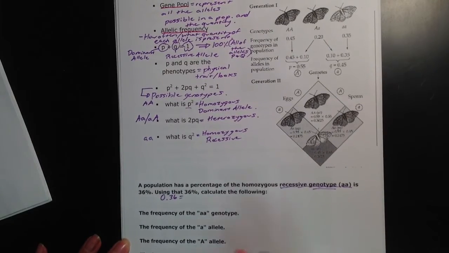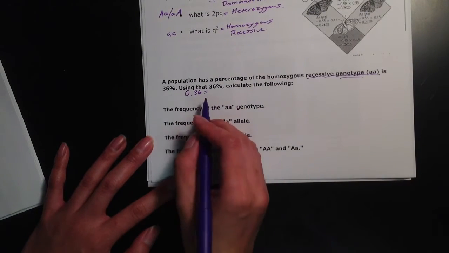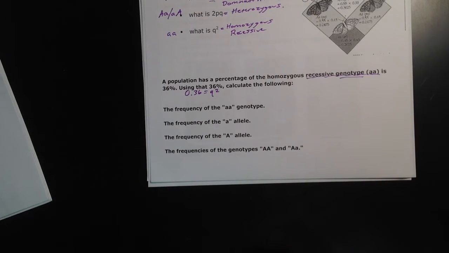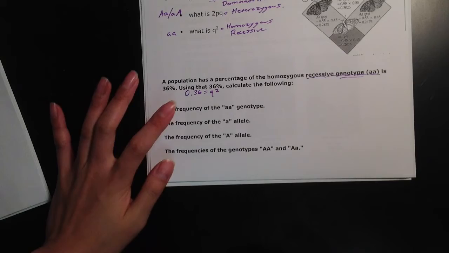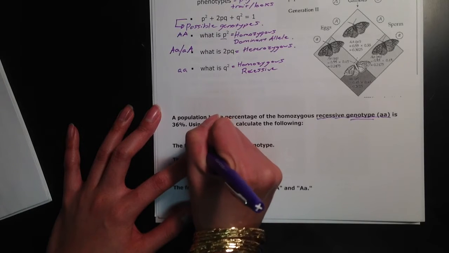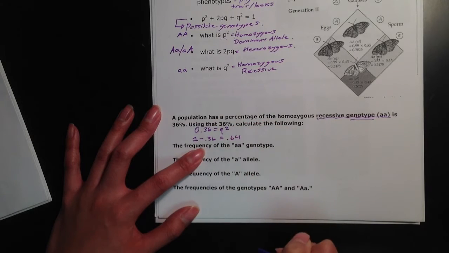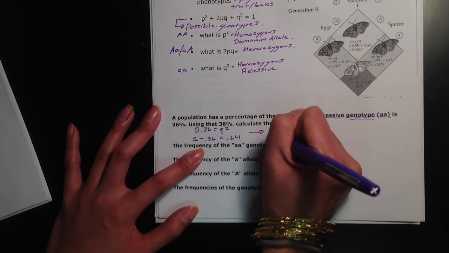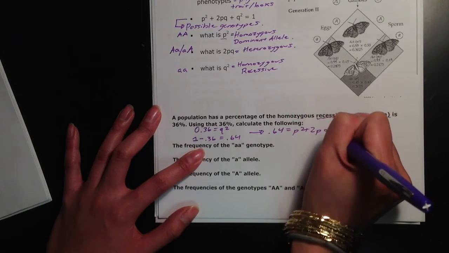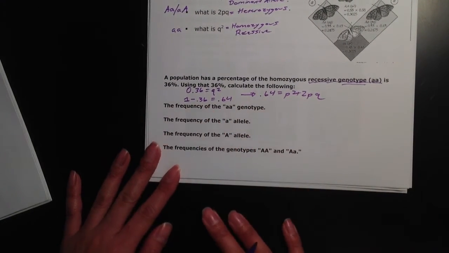Notice they're telling me it's my genotype. So if it's my genotype, I can't use my p's and my q's. I have to use those squared ones. So recessive would end up being my q squared. So what does that mean? That means, looking up at this equation, if I do 1 minus 0.36, this gives me 0.64. So then I know that my 0.64 is going to equal p squared plus 2pq. I'm already starting to plug it into this equation a little bit.